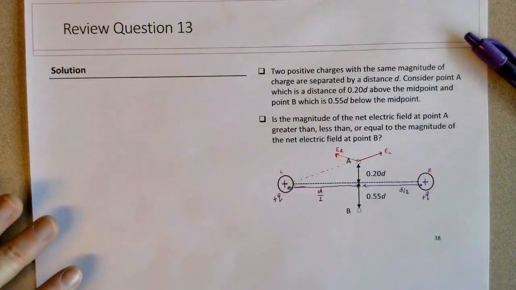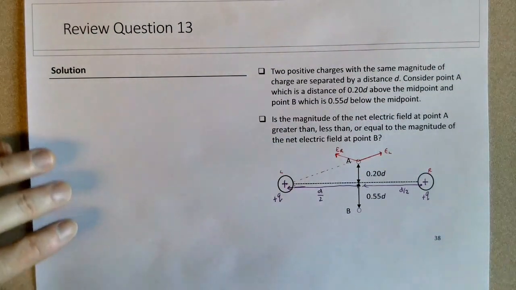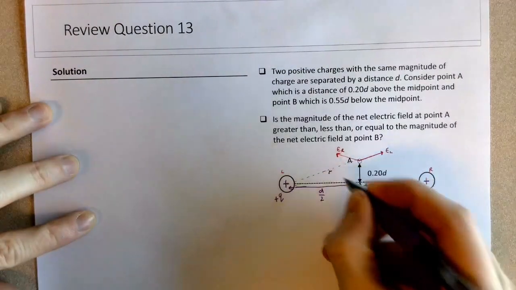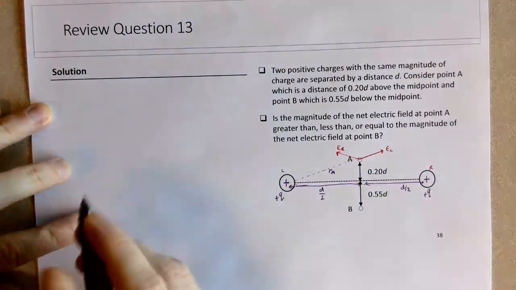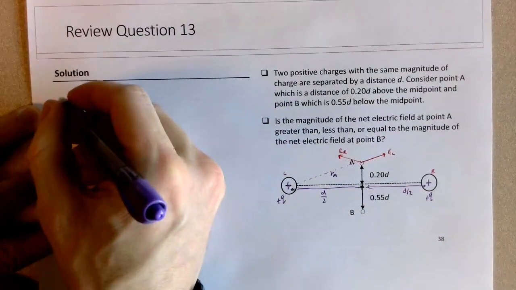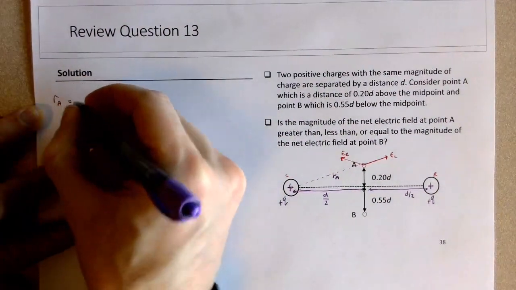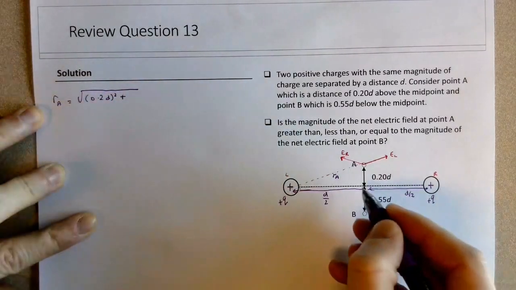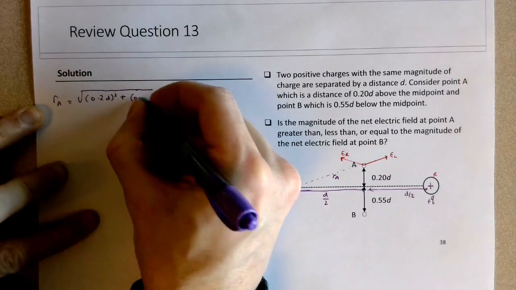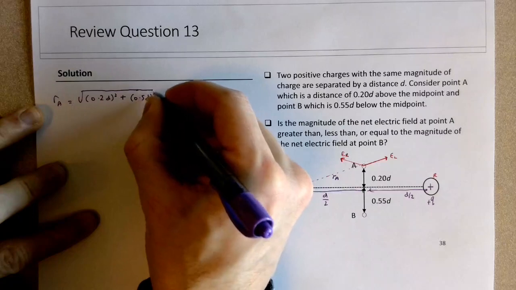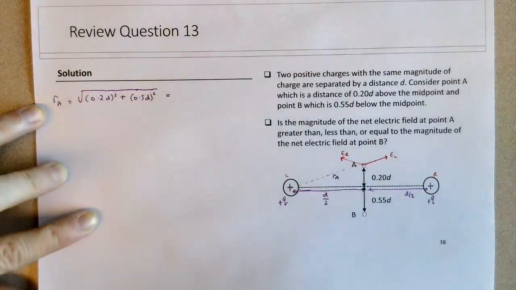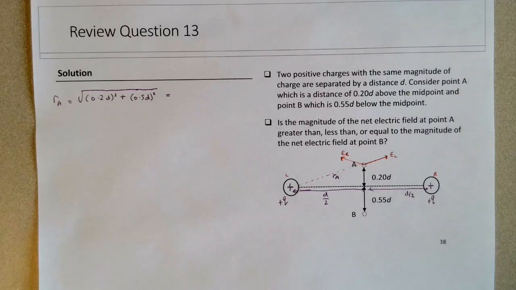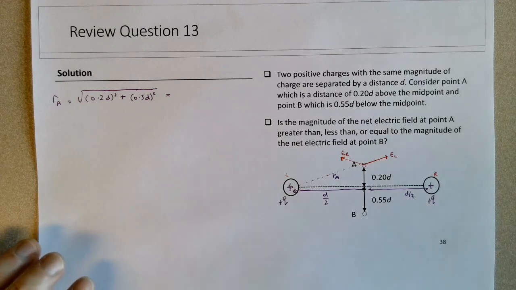So let's focus in on point A. What I want to know is, what is this distance? I'll call this distance r_A. Okay, so we can use the Pythagorean theorem. So the distance r_A is going to be the square root of (0.2d) squared, so this height, plus (0.5d, or d over 2) squared. So you can use the Pythagorean theorem to figure out what that distance is. And that works out to be 0.5385d.